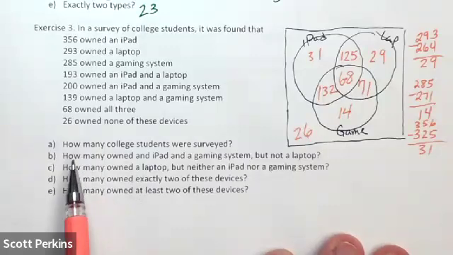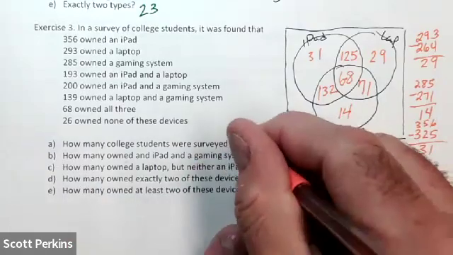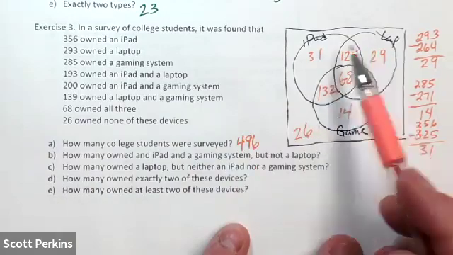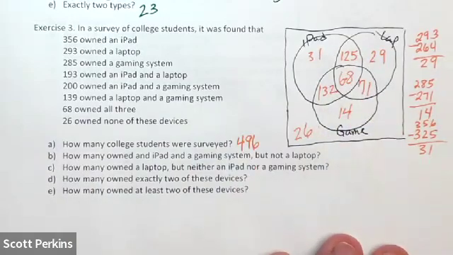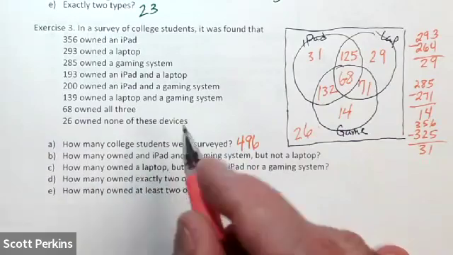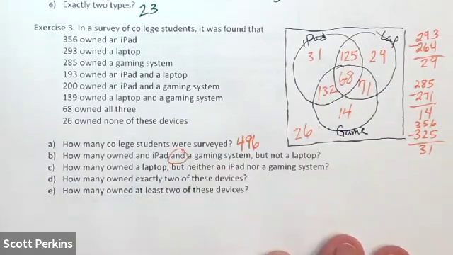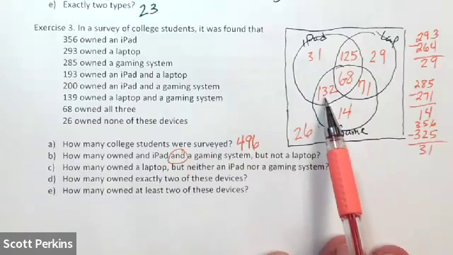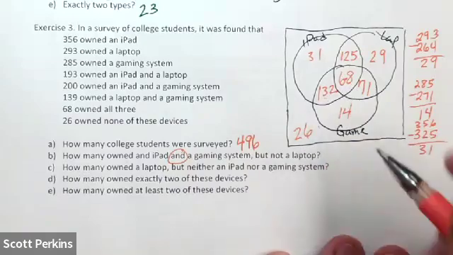Well, the first one, how many were surveyed? How am I going to figure out how many students we surveyed for this? What do I do? Add up all those numbers. Yes. And when you added up all those numbers, what did you get? Yep, that is correct, 496. And we got that by adding up all 8 regions. That is everybody. How many owned an iPad and a game, but not a laptop? So here's the iPad and a game, not a laptop. That's 132.